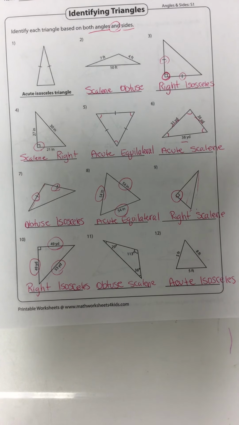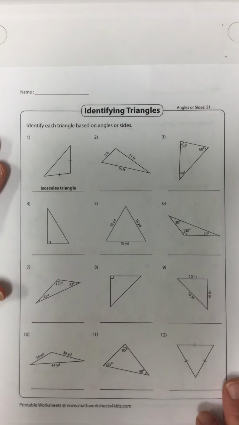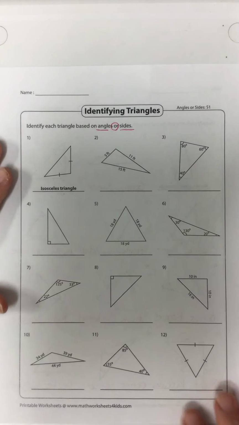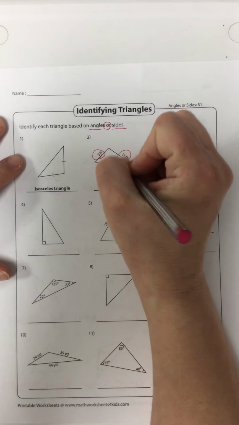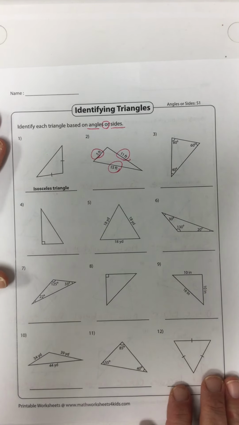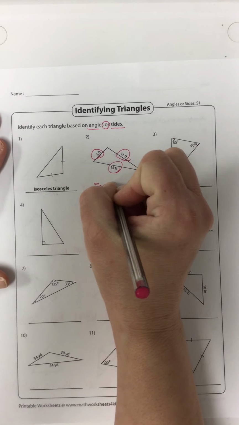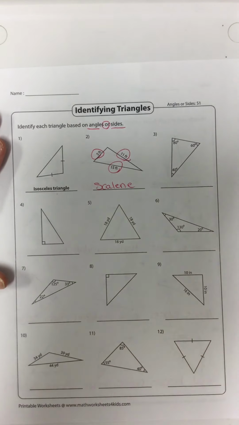Okay, I hope this is helping y'all understand this. All right, on the other side, it says based on angles or sides. So we're going to do either or. So number 2, let's do it by the sides. What kind of triangle would that be? Okay, it's scalene. All the sides are different.